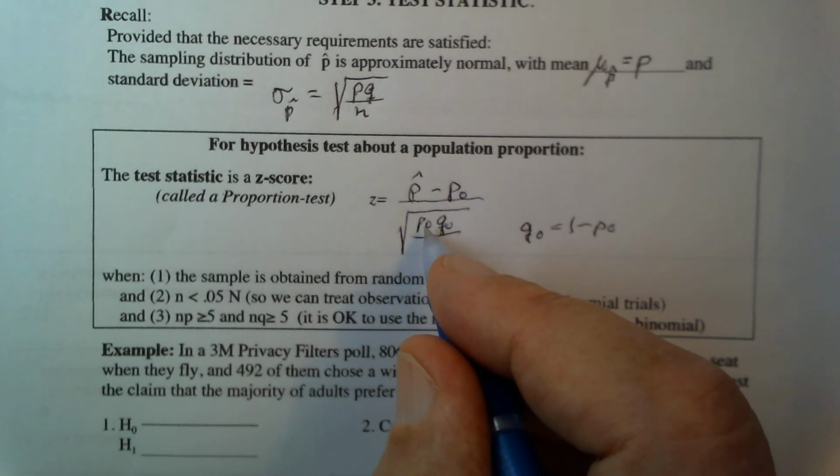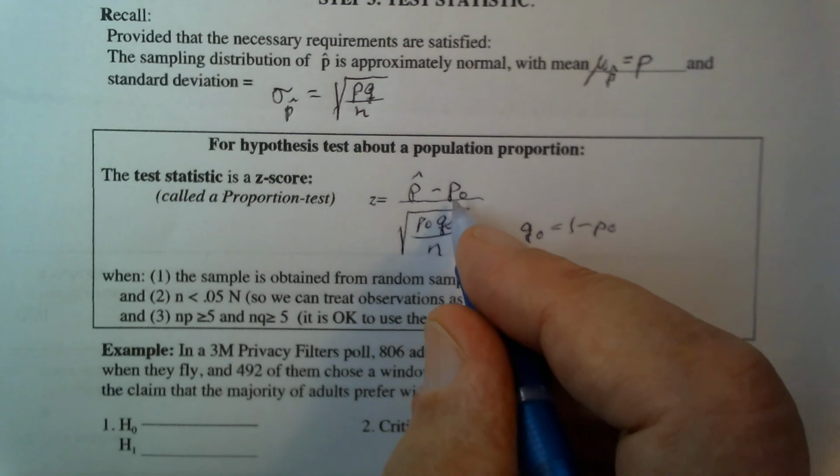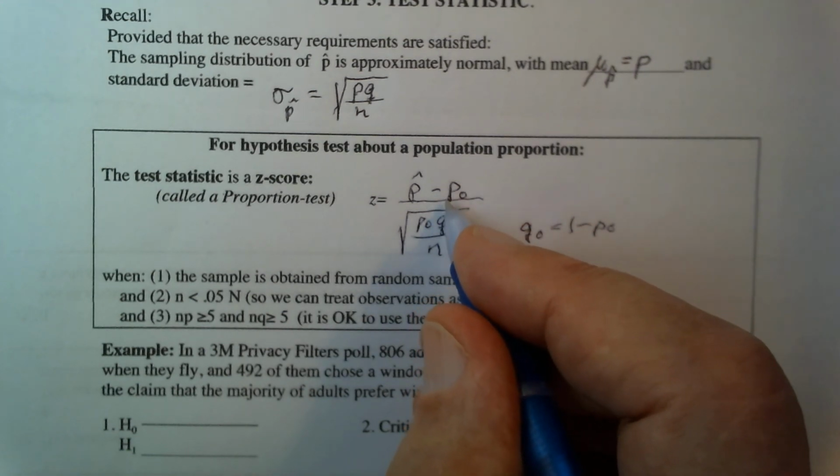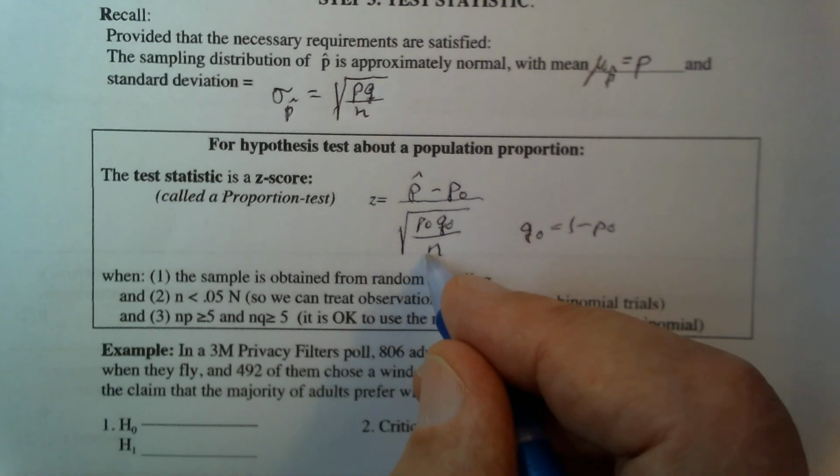Okay, so remember that it's not from the sample proportion, p hat. In other words, this is the value stated in the null hypothesis. And then there would be the corresponding value for q.